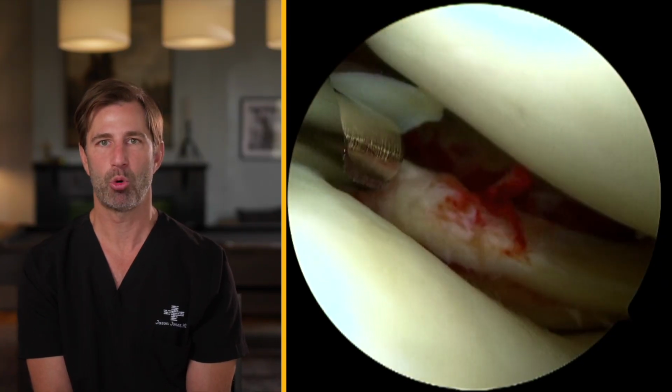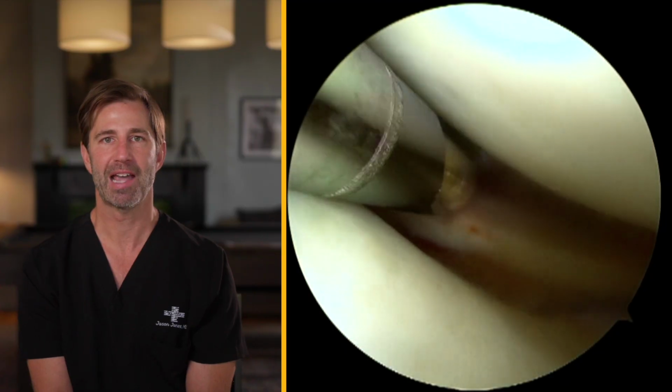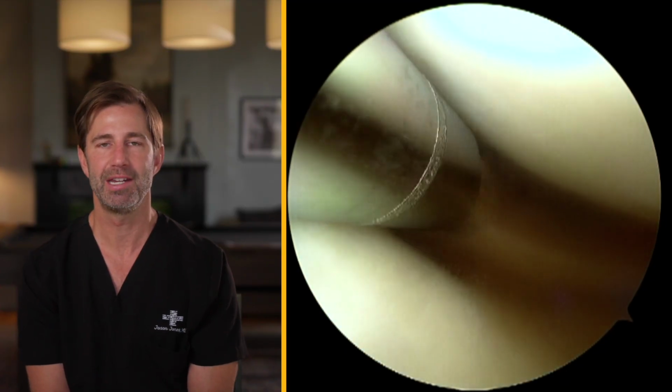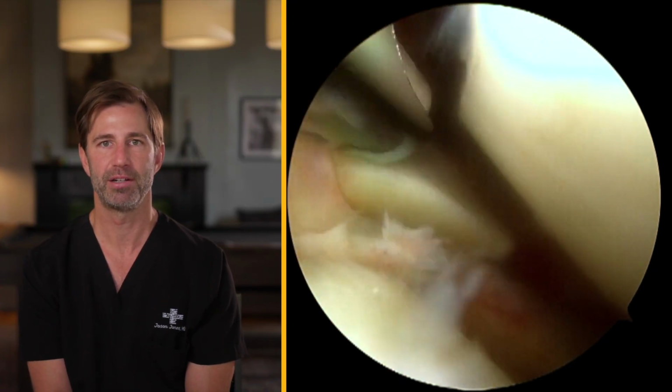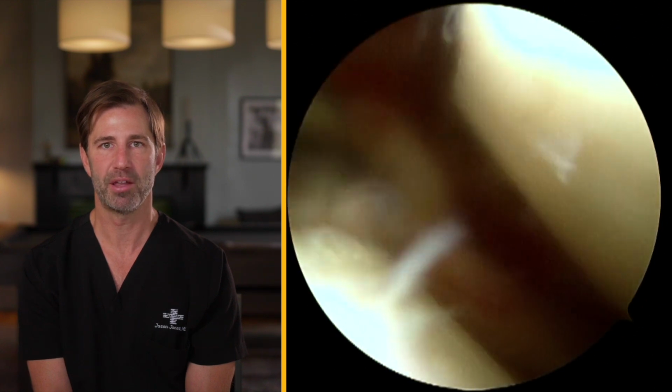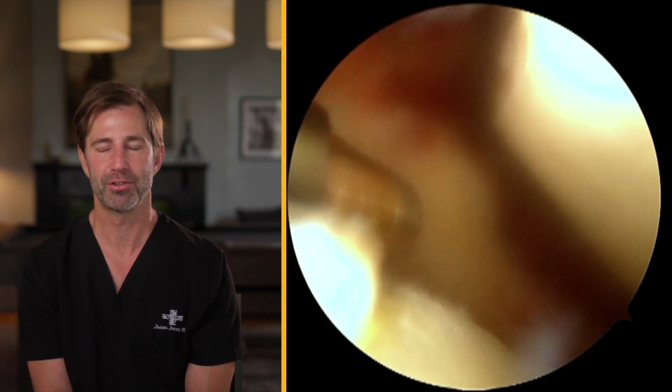This is when the back portion of the meniscus tears. The reason this happens is because the lower portion of the knee, the tibia, jumps out in front. The meniscus is subsequently caught by the upper portion of the bone and then tears.